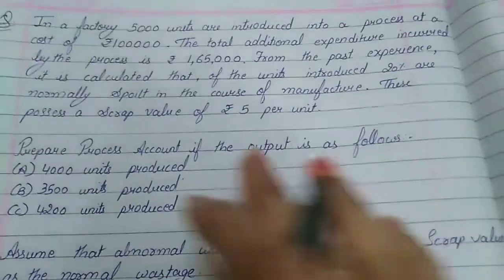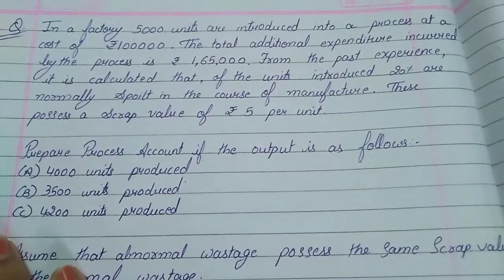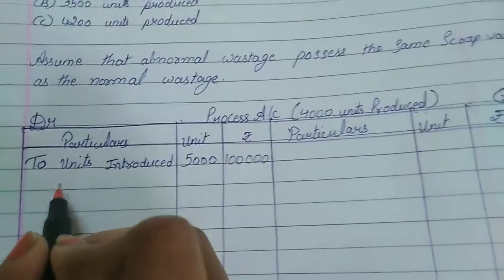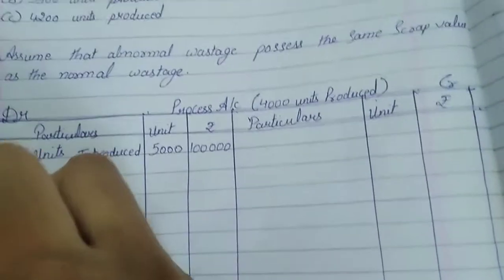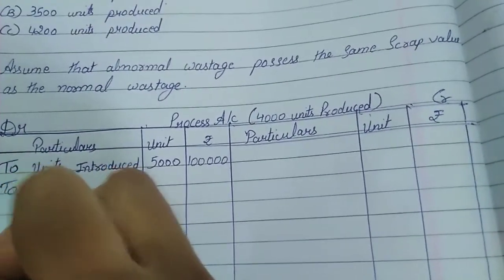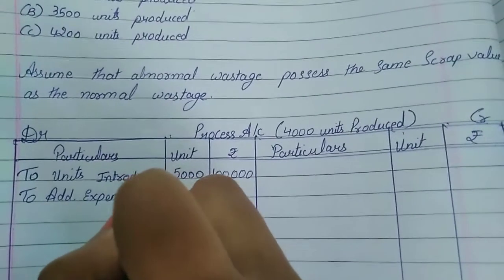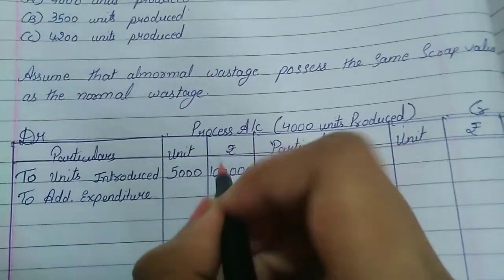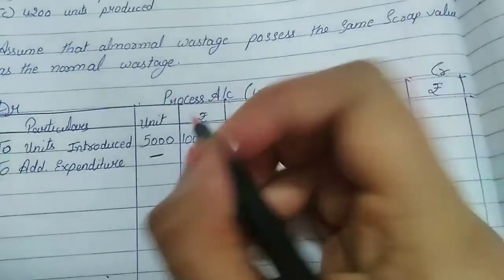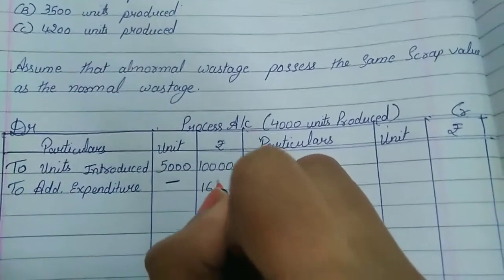Next, the total additional expenditure incurred by the process is rupees 1 lakh 65,000. So expenditure will be written on the debit side. To additional expenditure, it was given in rupees, so we will write 1 lakh 65,000.